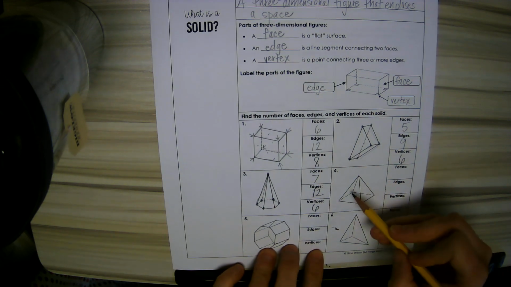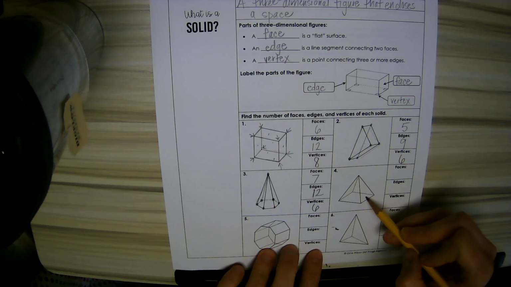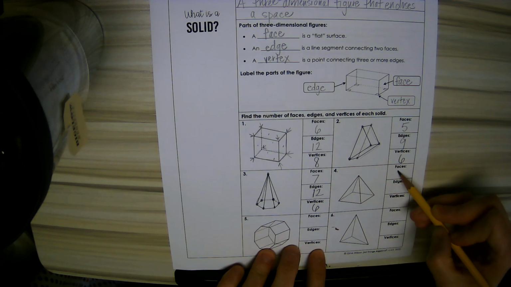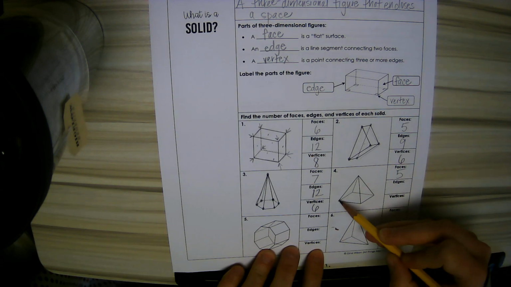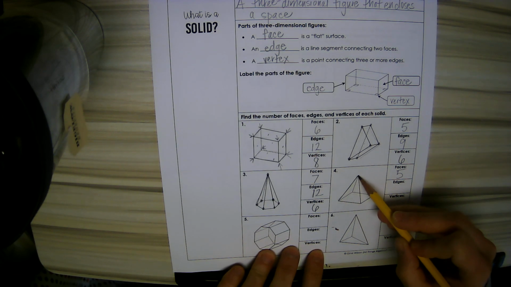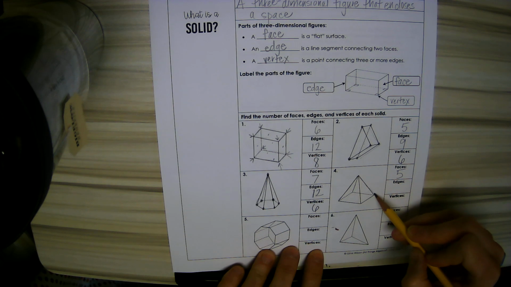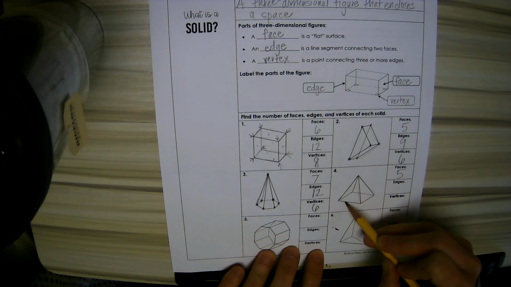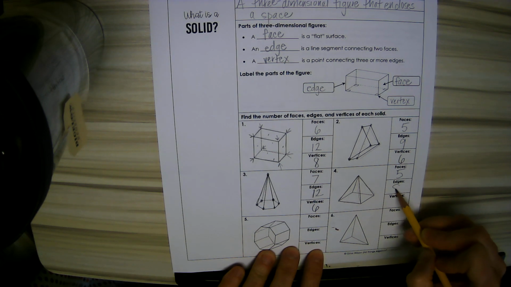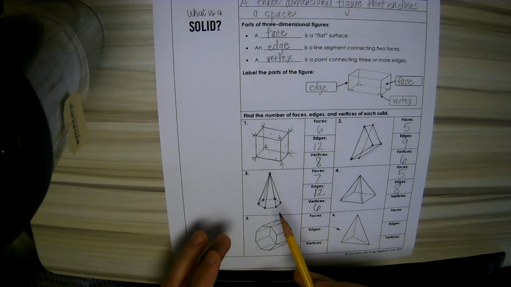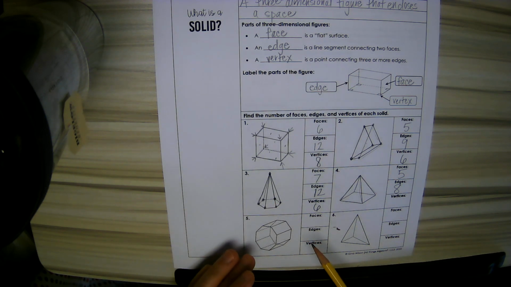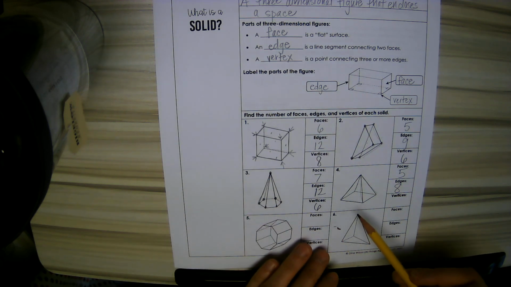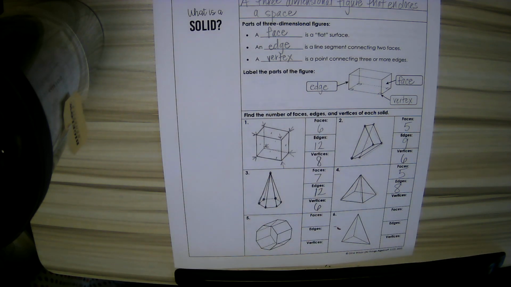Faces for this one, we would have 1, 2, 3, 4. So 4 triangles and a square face, so a total of 5. And then edges, we would count these lines 1, 2, 3, 4, and then around the bottom 5, 6, 7, 8. So the same thing kind of happened here. We had 6 and then 6 around the bottom. Here we had 4 and then 4 around the bottom.